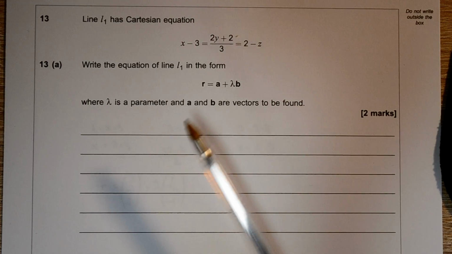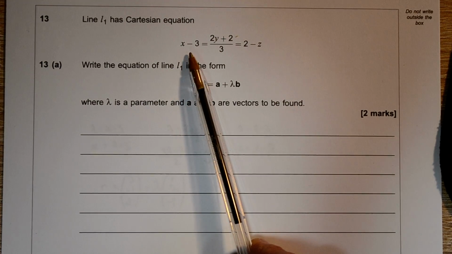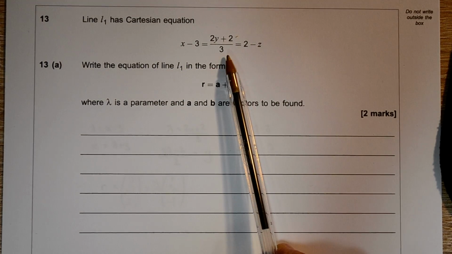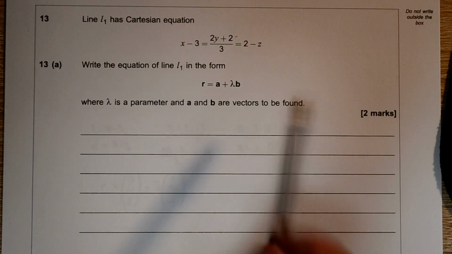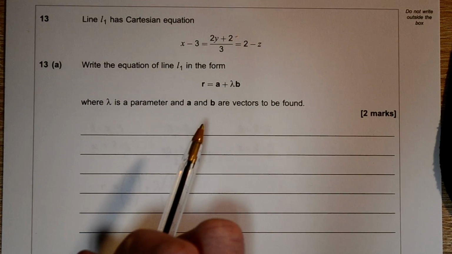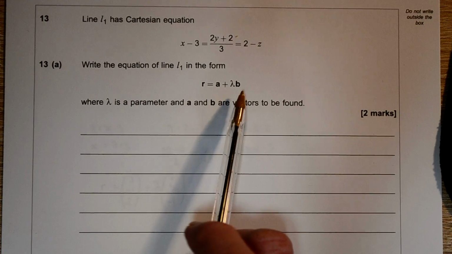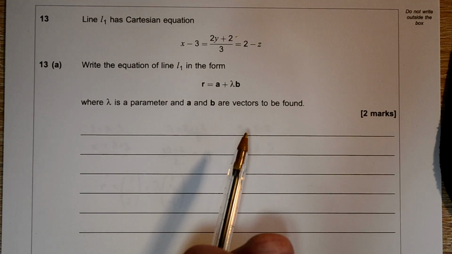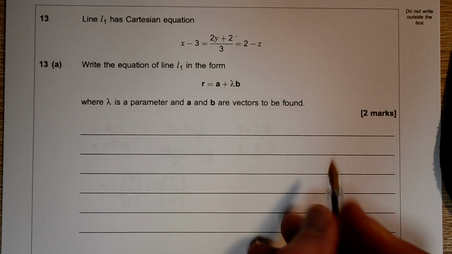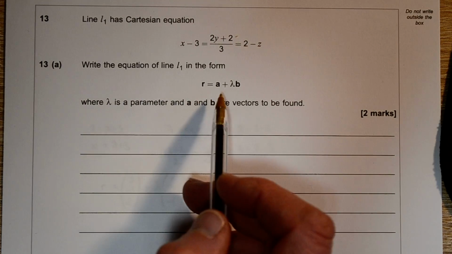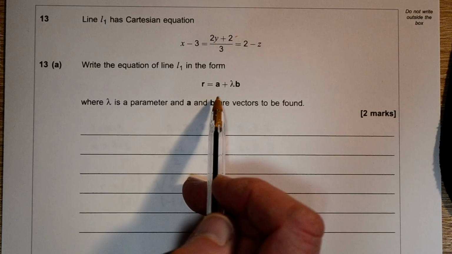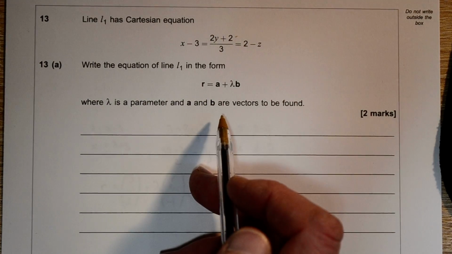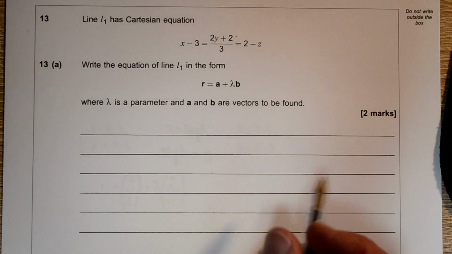In the Cartesian equation we've got an expression in terms of x equated to an expression in terms of y and to a term in z. The key thing to remember here is that each of these expressions is equal to lambda, the constant or the multiplier of the direction vector. And so to form it into the vector equation form, we need to find x in terms of lambda, and y and z in terms of lambda.